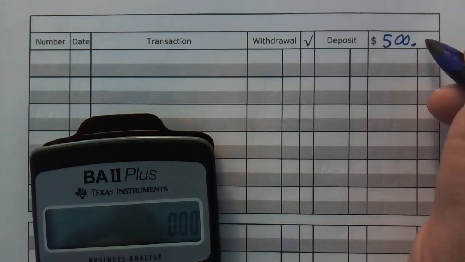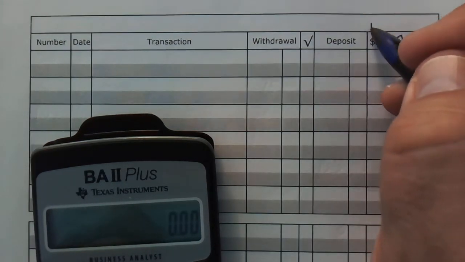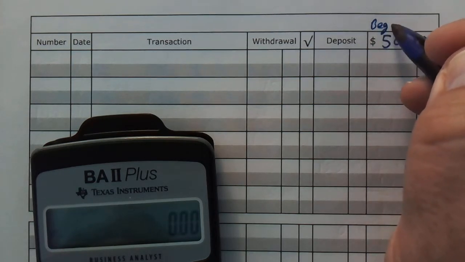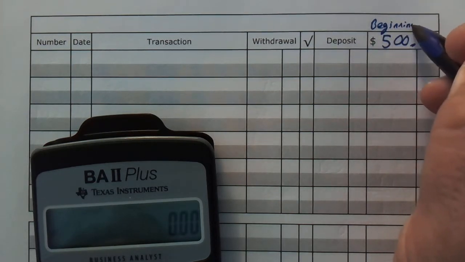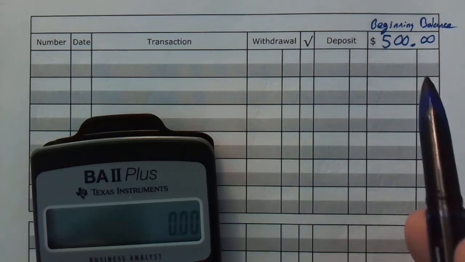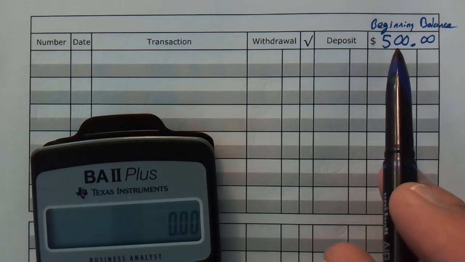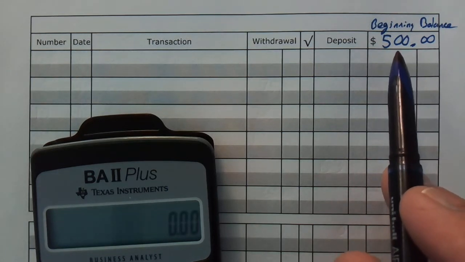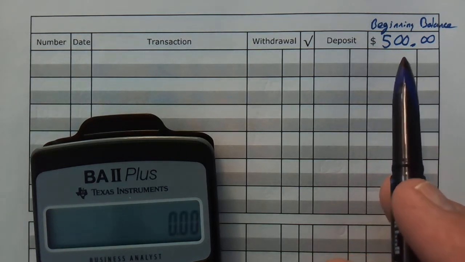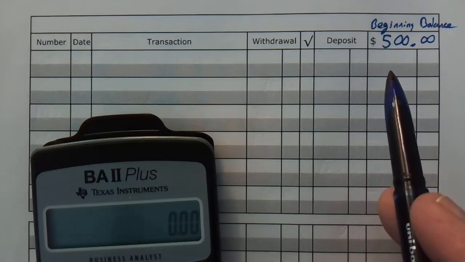In this case, we're going to just call it $500 even. And I'm going to put it up in this box here, and I'm going to call that the beginning balance. Anytime you start a new check register, because eventually you'll fill it up, you're going to want to start that check register like that with a beginning balance. And that'll be transferred over from the ending balance from your old check register.